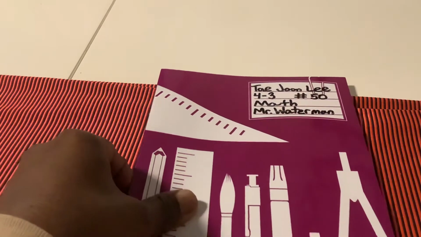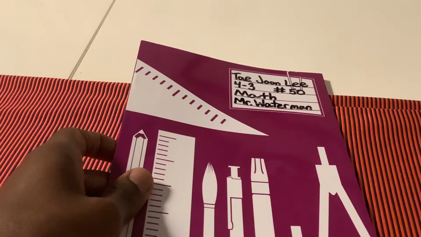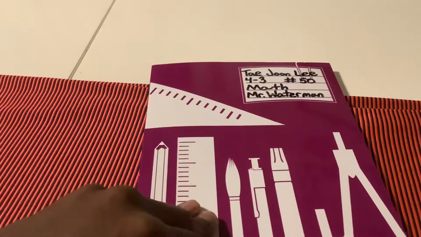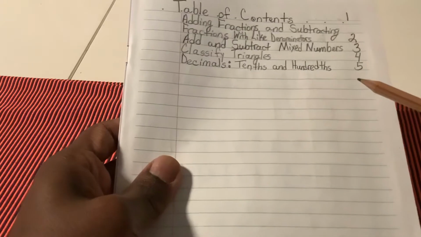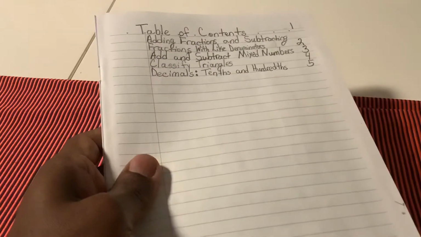Okay, so as you can see, I have my notebook in front of me. I know your notebooks are in school, but you can still follow along. So the first thing I'm going to do is open up to the table of contents. Last week we studied decimals. We began studying tenths and hundredths on page 5. This week we are going to study thousandths.